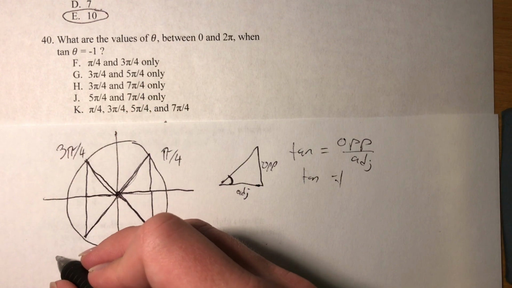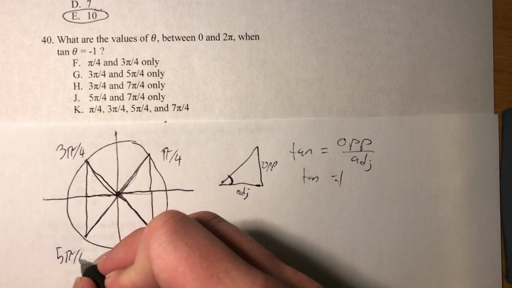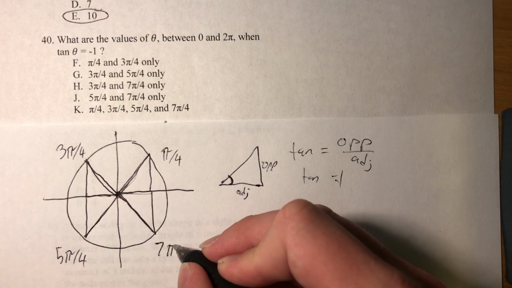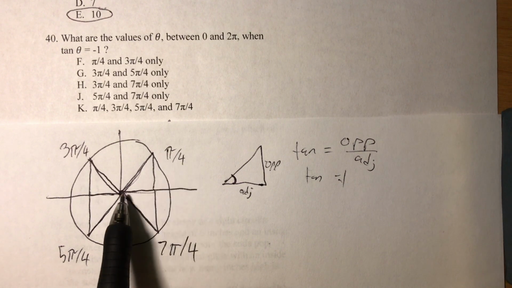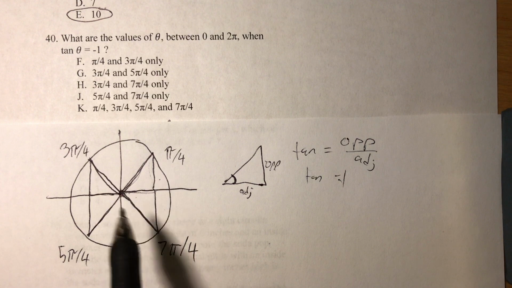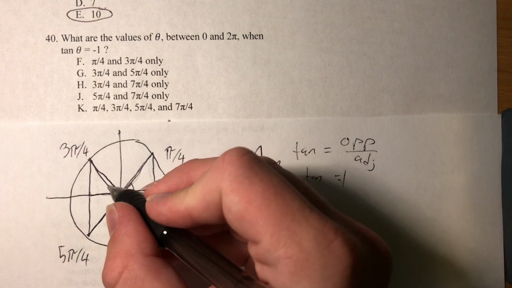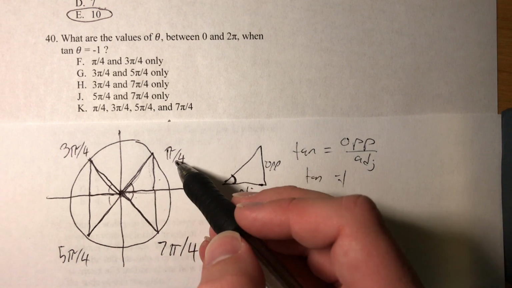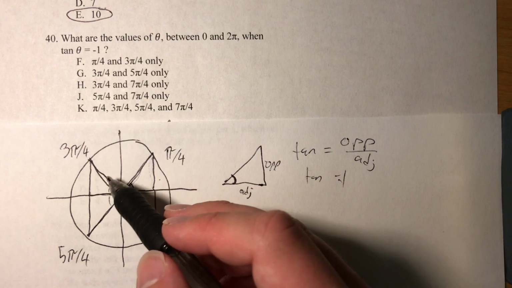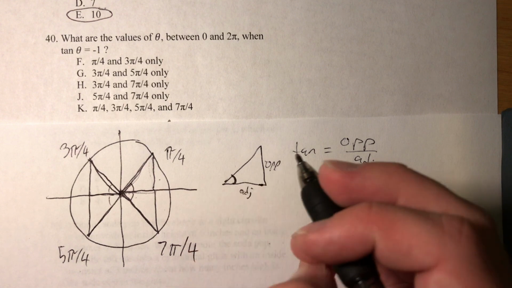This one is 5 pi over 4. And this one is 7 pi over 4. Now, we know that they are the same distances, the opposite and the adjacent, for all of these, right? But we need to know whether or not tangent of each of these angles is +1 or -1.